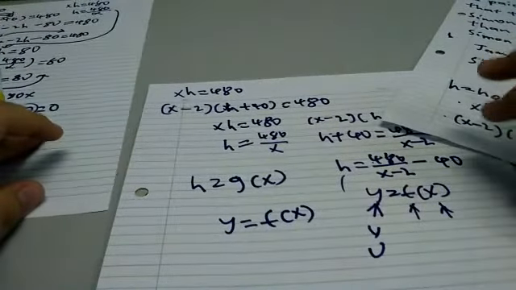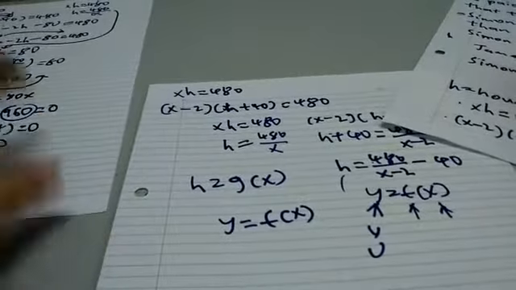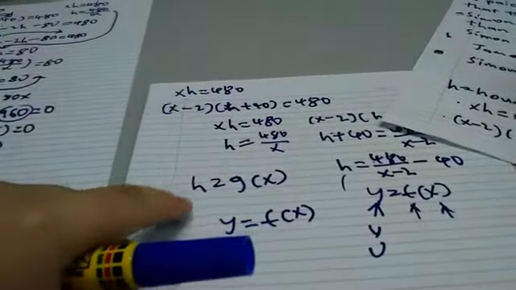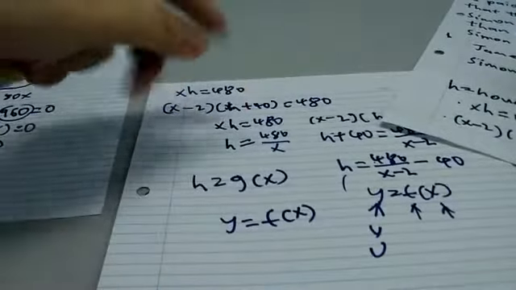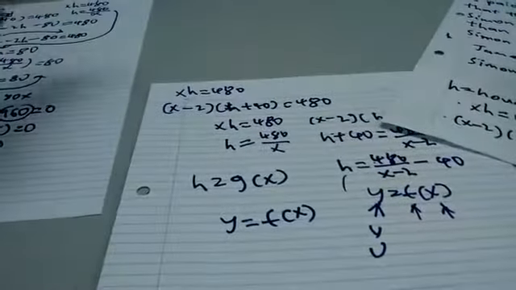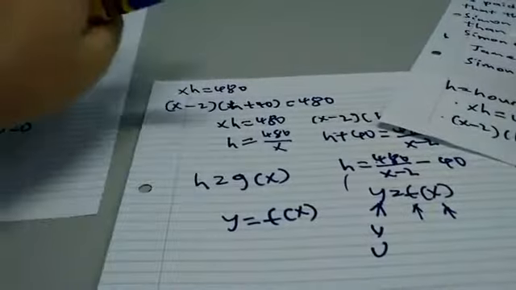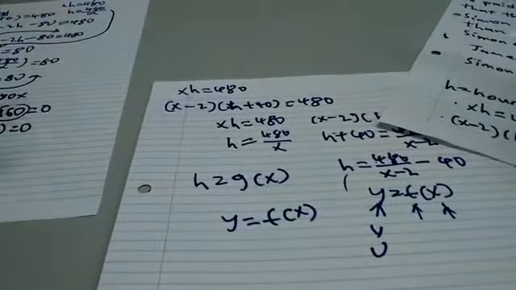So I changed this quite some time. So say h is equal to g of x. So when I plot these two graphs, they will eventually intersect, and that is true. So this is how they look when they intersect.